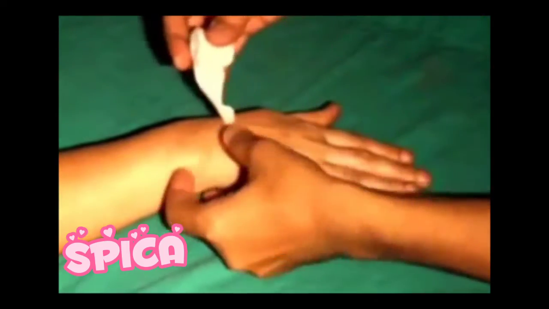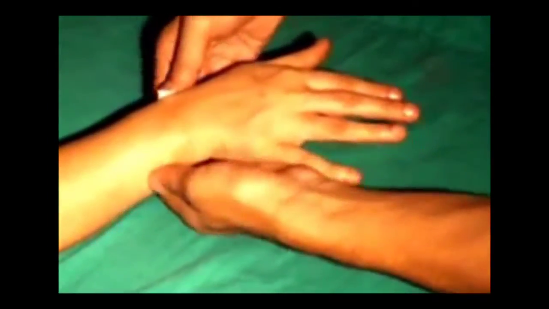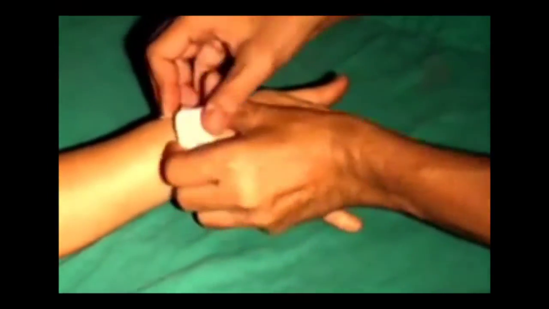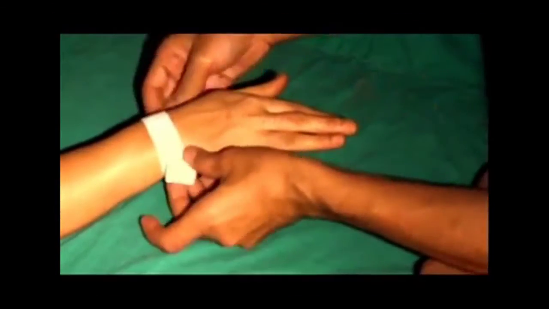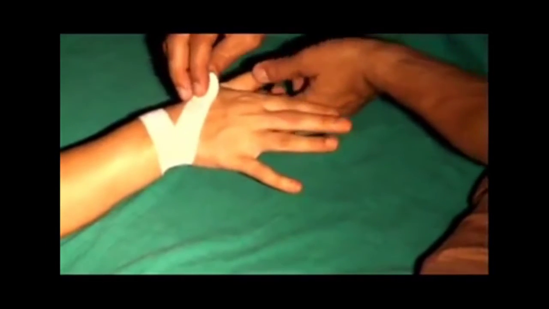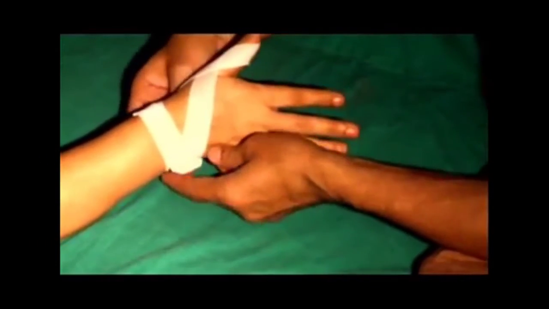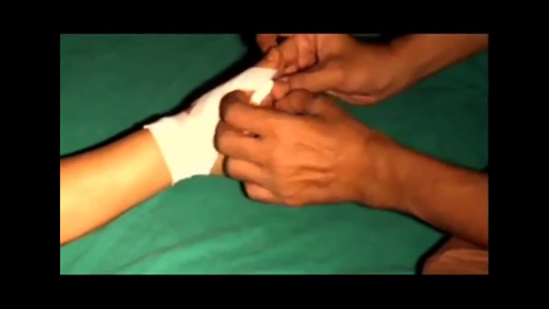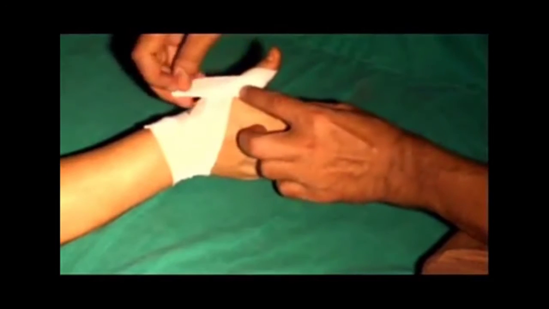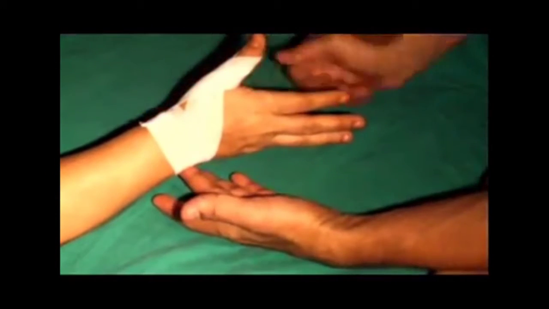The next method is the spica. The spica is a variation of the figure of 8. It consists of ascending and descending turns that overlap and cross one another to form an angle. It is commonly used to bandage the hip, groin, shoulder, breast, or thumb. A 1-inch bandage is frequently used for thumb spica, and a 3-inch bandage for a hip or shoulder spica.